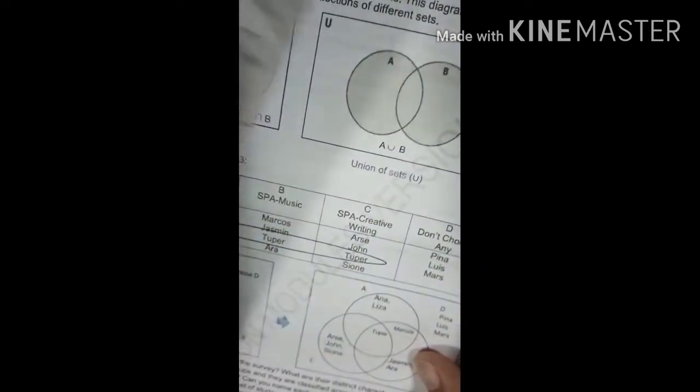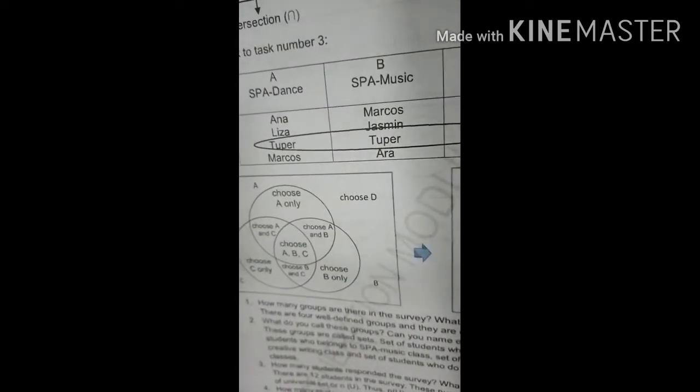Okay, this is the answer to the question that we had answered earlier here. Okay, this is the answer. So, subset, universal set, elements, 3, 4, 5, 1, 2. This is the answer. And also here, these are the answers of the previous activity.